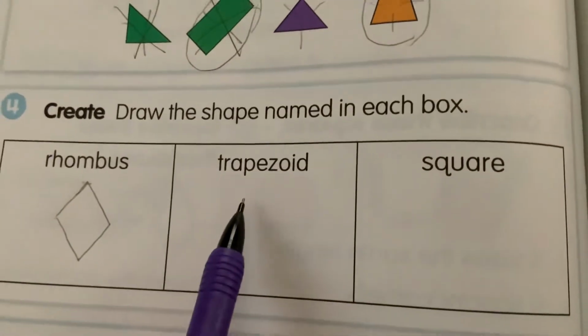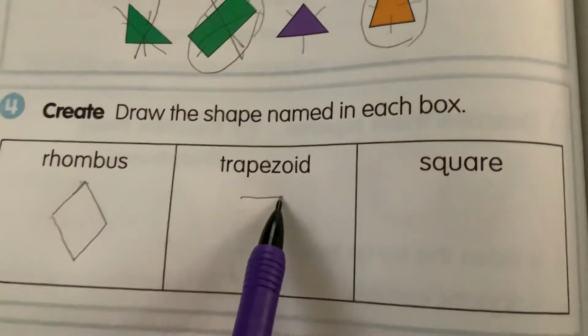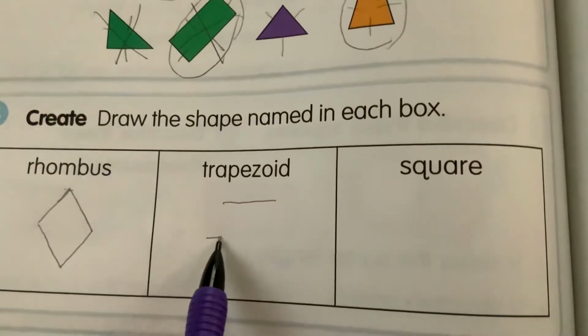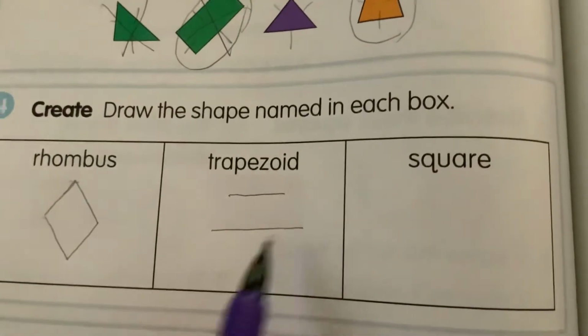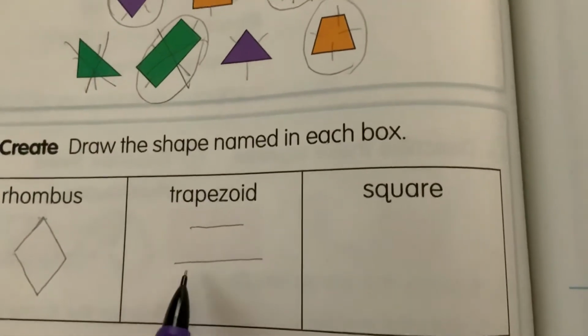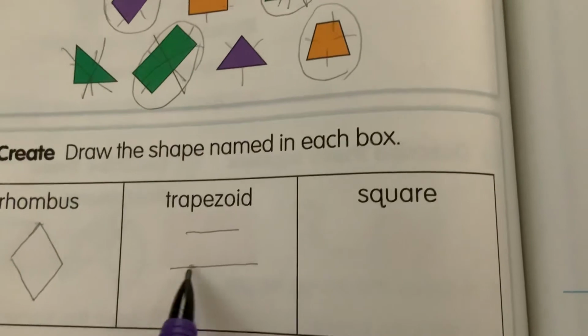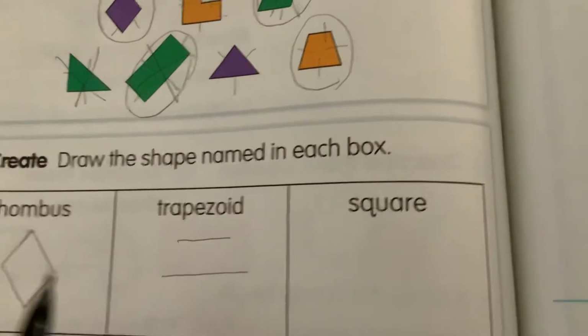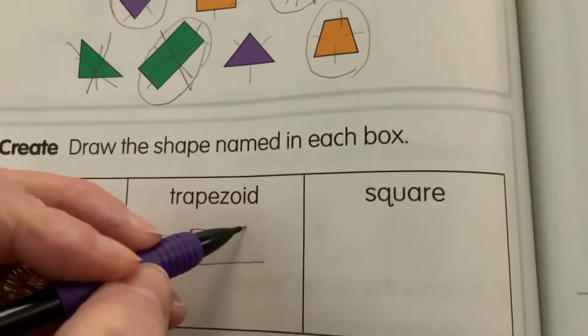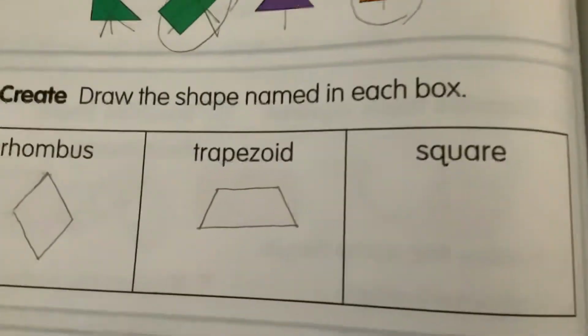But a trapezoid, one side and the opposite side are different sizes. One is shorter than the other. So if I draw my short line up there on top and my bottom line, make it just a little bit longer on both ends, and then I make my ends meet, I will have a trapezoid.